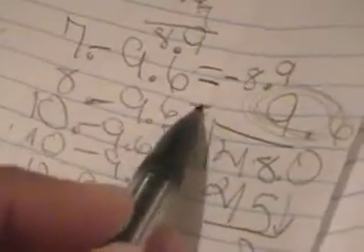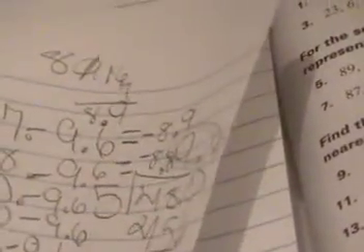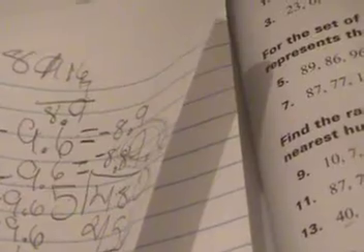Then the 8 minus 9.6 would be negative 1.6. And 10 minus 9.6 would be 0.4.